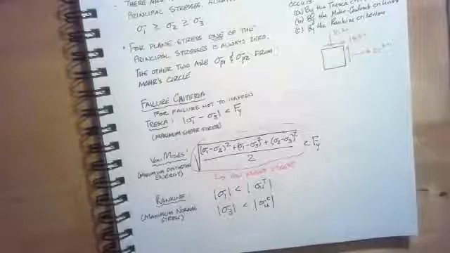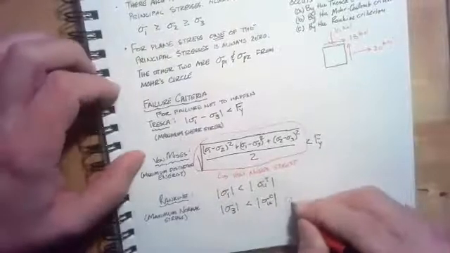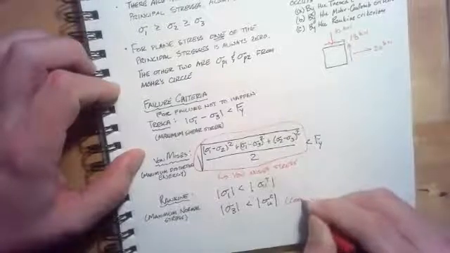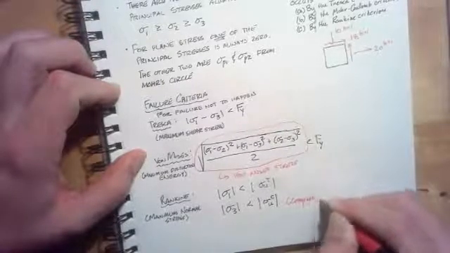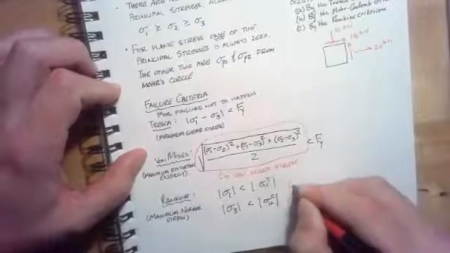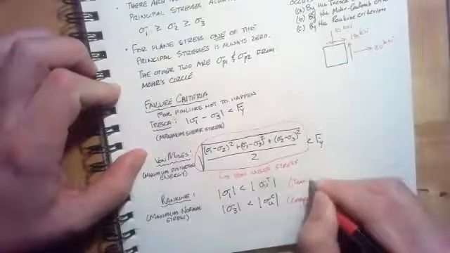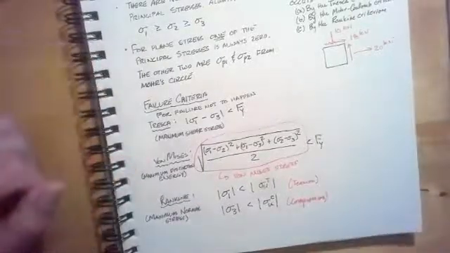If we have the magnitude of sigma 3 and it's less than the compressive strength for compression, then we would have safety with regard to compression.